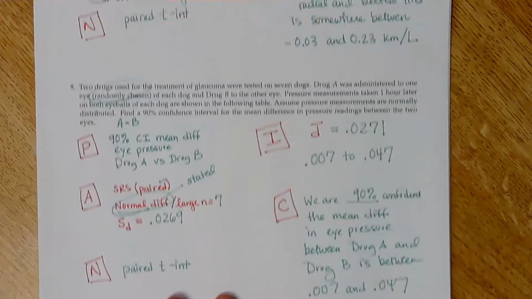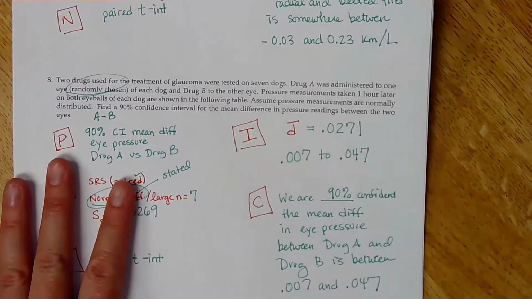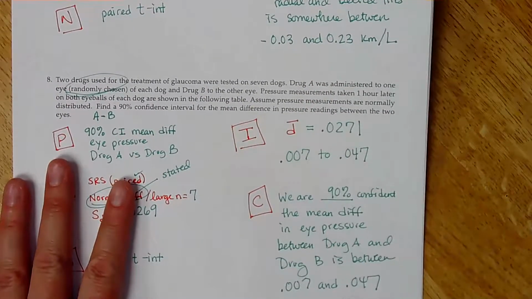Remember, in the previous example, 0 is in the interval, meaning there might not be any difference between those two titers. But in this one, 0 is not in our interval, meaning that there actually is a difference between drug A and drug B.